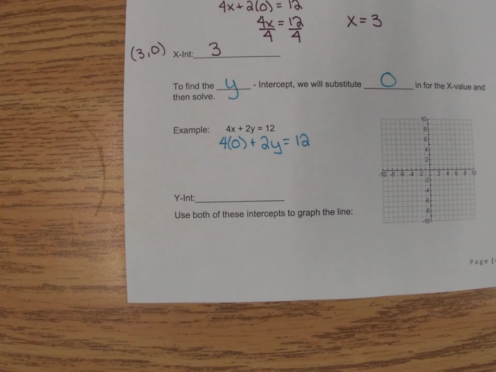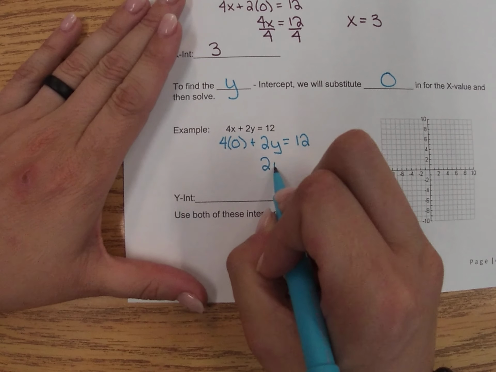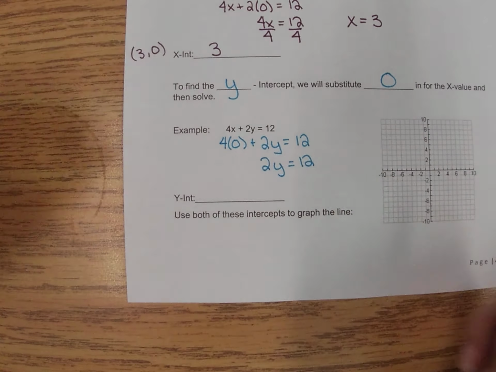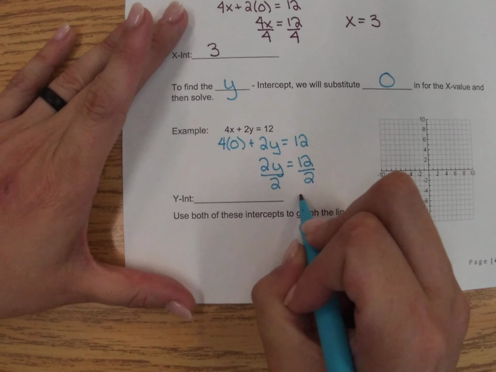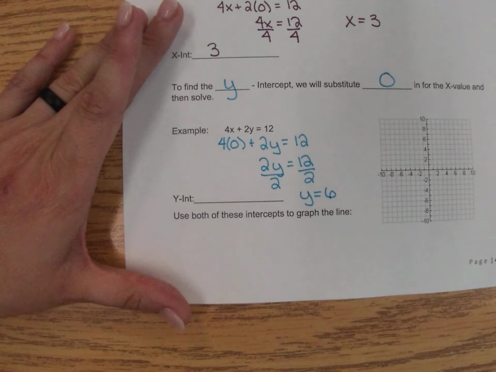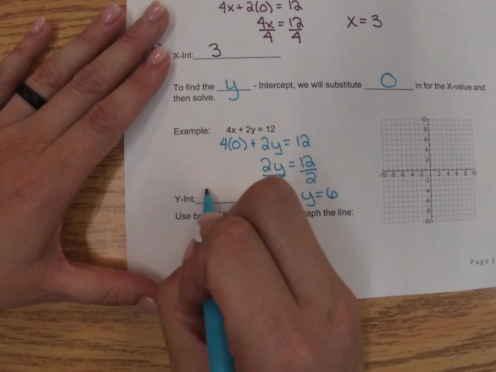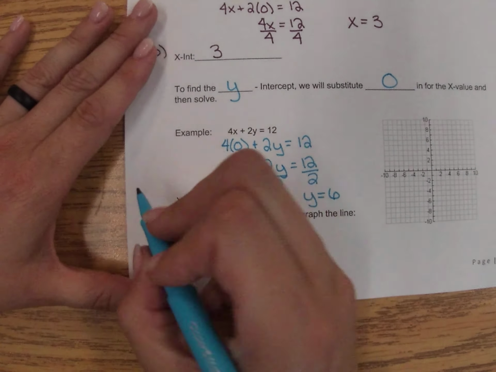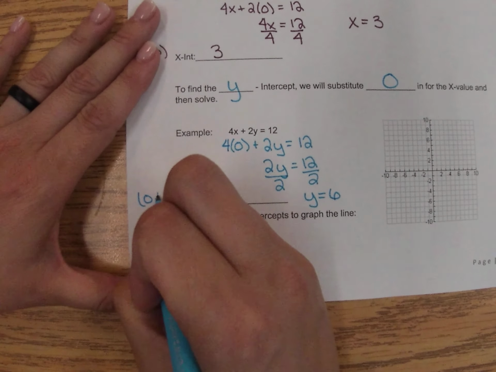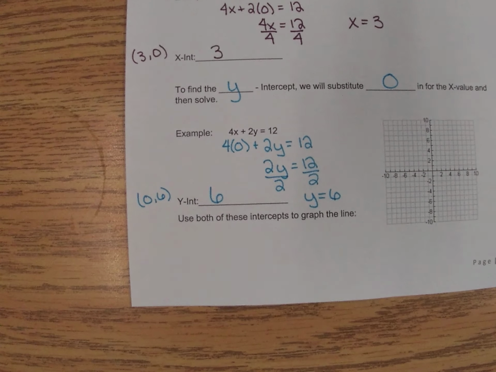Right, the variable that we have left is the intercept that we are finding. So I know 4 times 0 is 0, and this just leaves me with 2y equals 12. I can undo multiplication with division. And this tells me that my y-intercept equals 6. Now again, we also know that that is 0 comma 6.